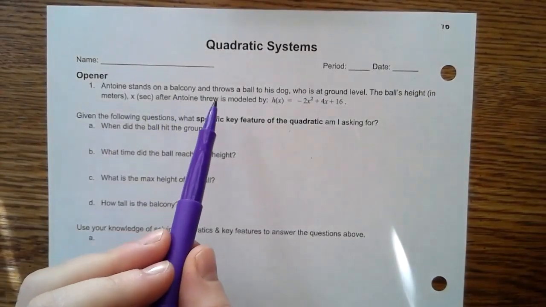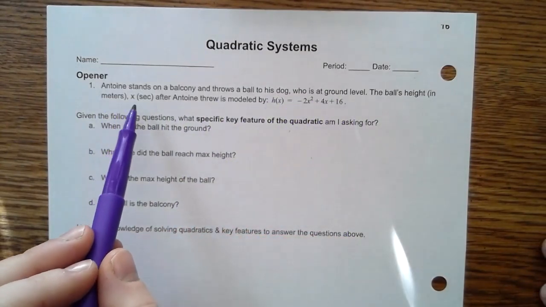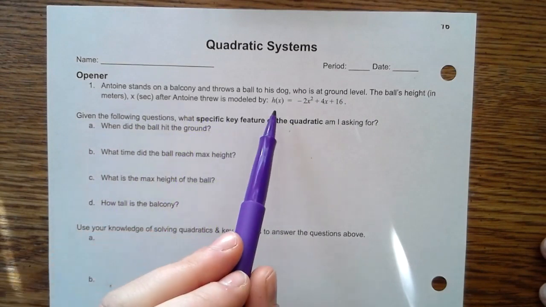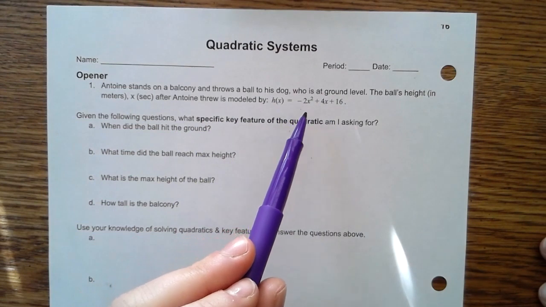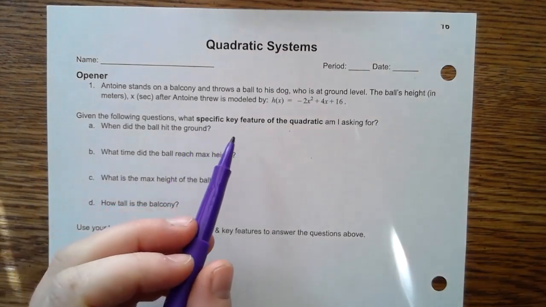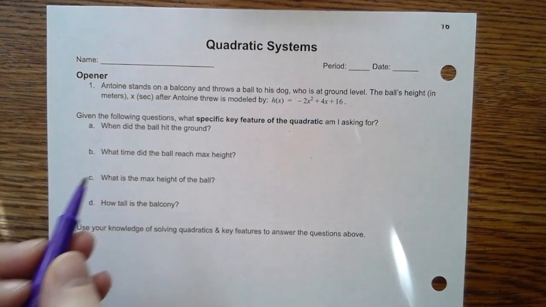Antoine stands on a balcony and throws a ball to his dog who is at ground level. The ball's height in meters and x's time after Antoine threw the ball is modeled by h of x, so h being height, is negative 2x squared plus 4x plus 16. Given the following questions, what specific key features of a quadratic am I asking for? When did the ball hit the ground?